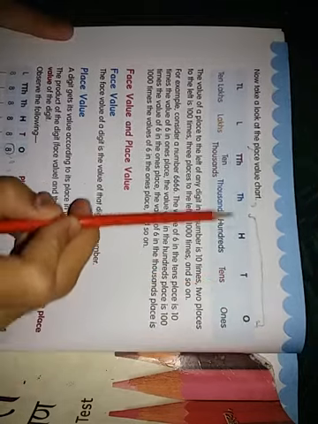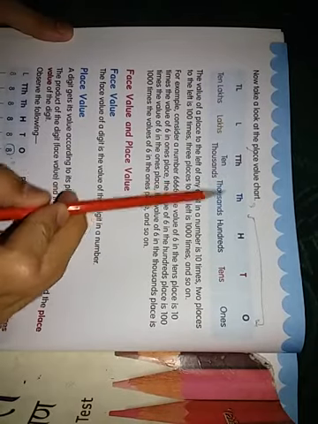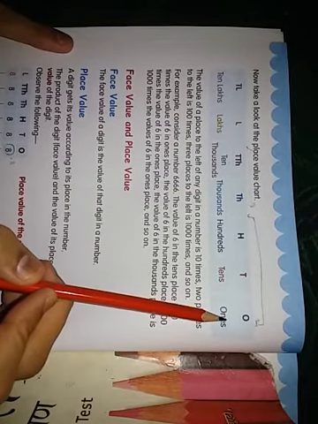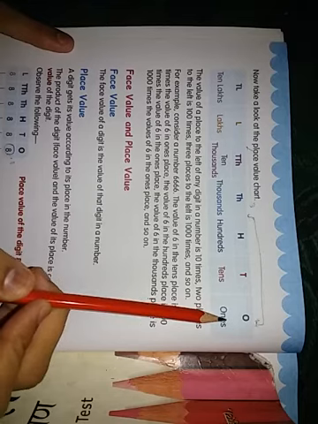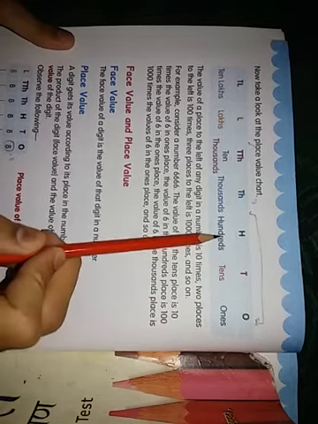Now here, this is known as your place value chart. We always start writing place value from our right hand side, and it starts from ones. So ones, tens, hundreds, thousand, 10,000s, lakh, 10 lakh. Then here you can see the two terms are written, that is face value and your place value.